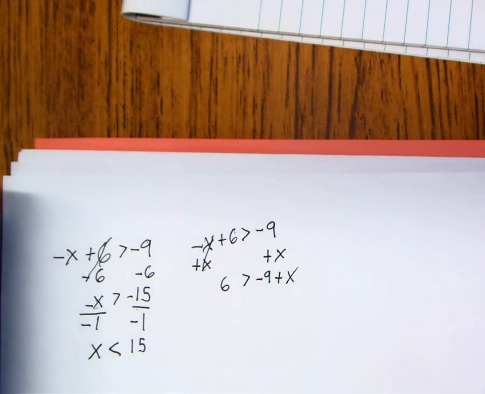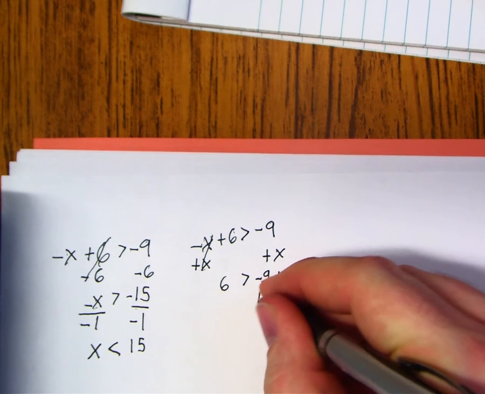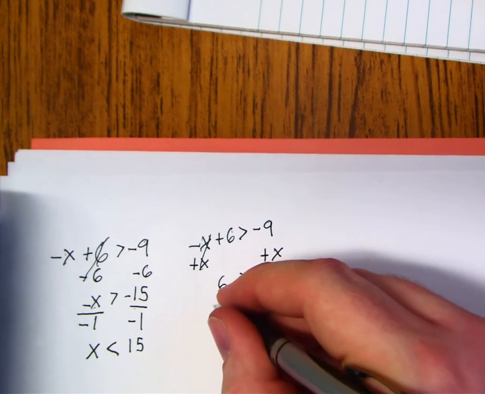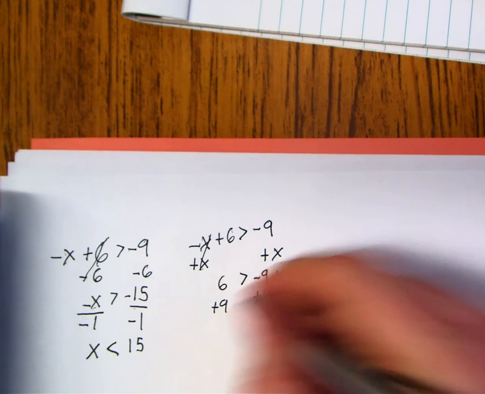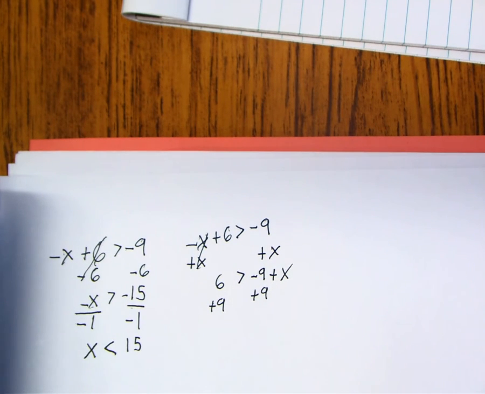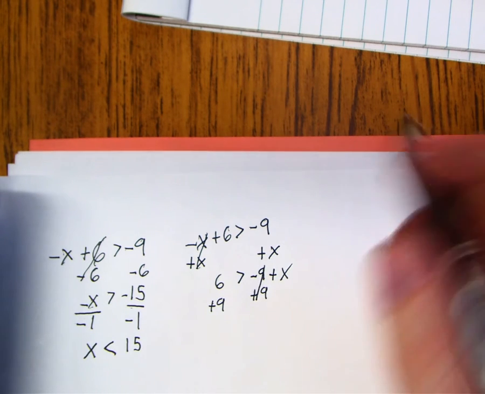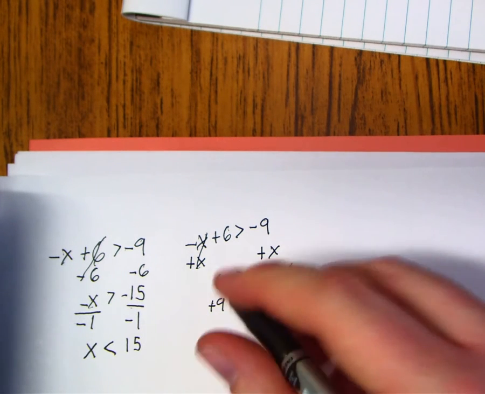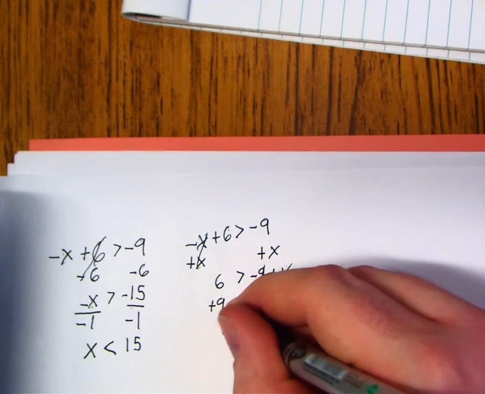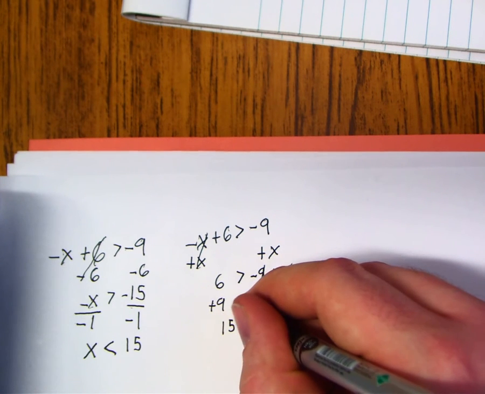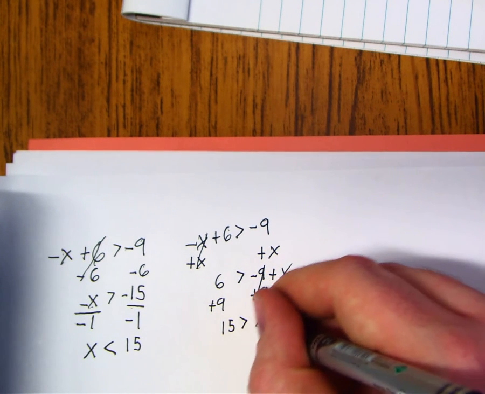Now, in order to get x by itself, we have to add 9 to both sides. So we will add 9, and that's going to make our negative 9 and positive 9 add to 0. And if we add 6 and 9 together, that gives us a positive 15 is greater than x.